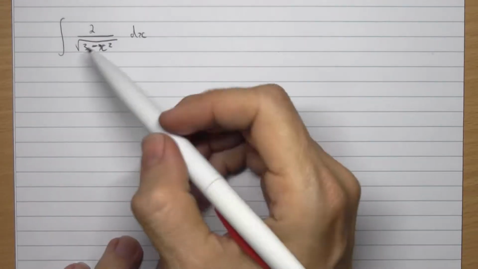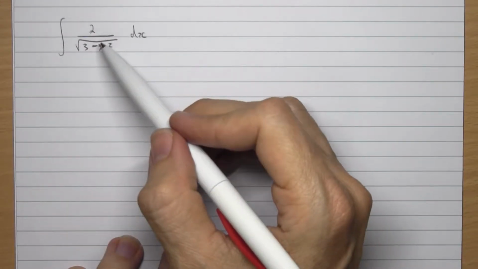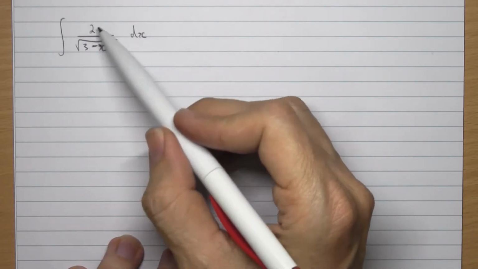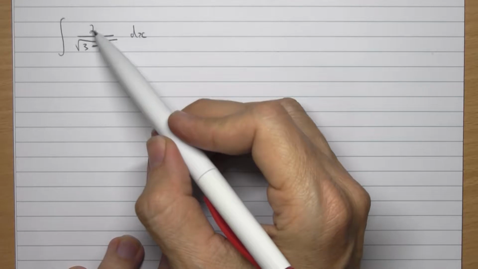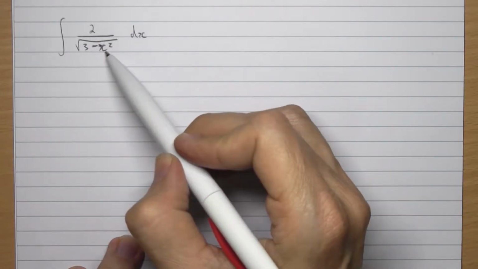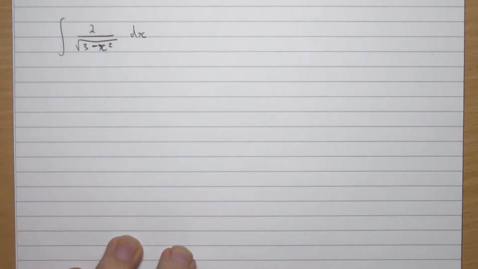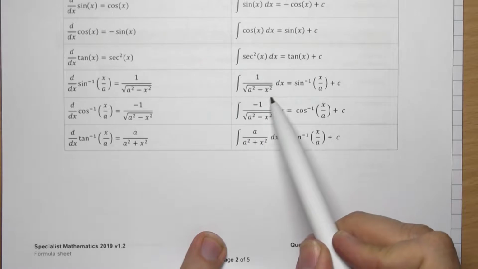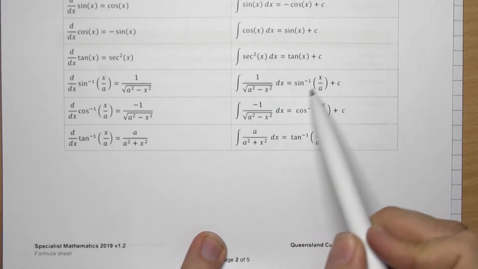What's the integral of this? So the first thing you do is you recognise the shape. This is something over square root of something minus x squared. So you get your formula sheet and you go, where's the integral that has something minus x squared? So I'm looking for arc sine, sine to the negative 1, and you can write it either way.